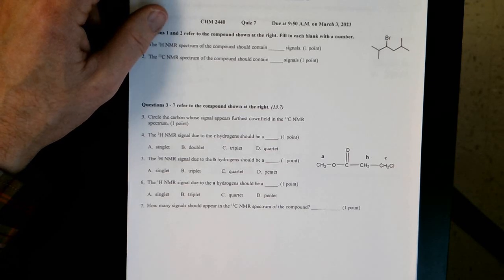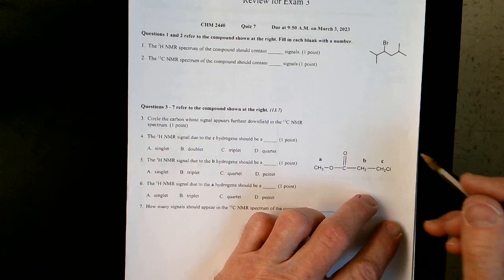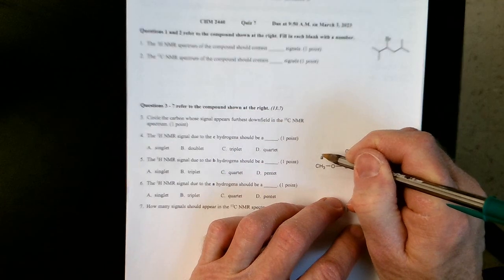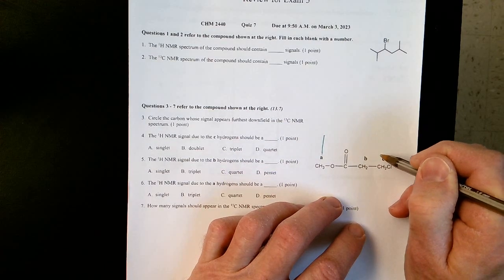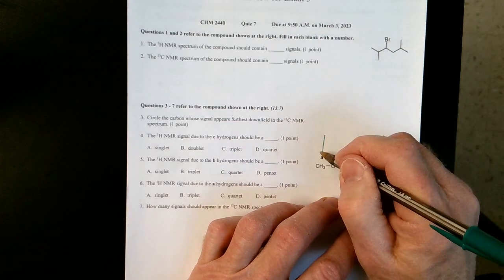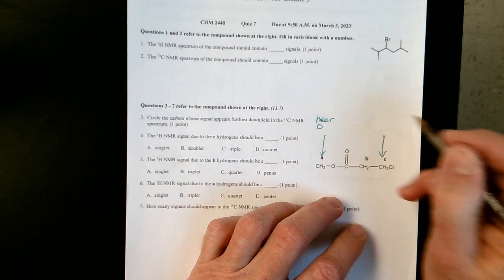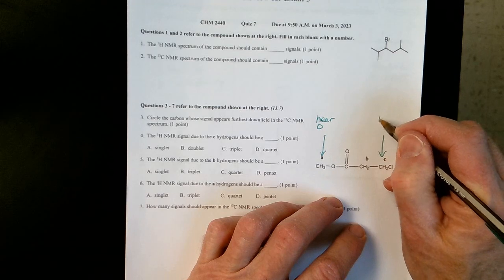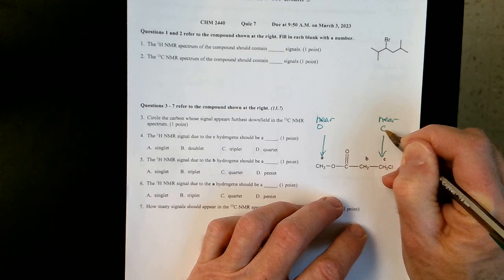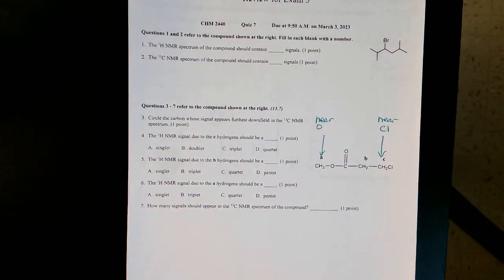Okay, so there are 2 candidates for that, I would say. And here's one of them. And here's the other one. So this first one is near an oxygen. This next one is near a chlorine. Both of those are heavy-duty electron thieves.